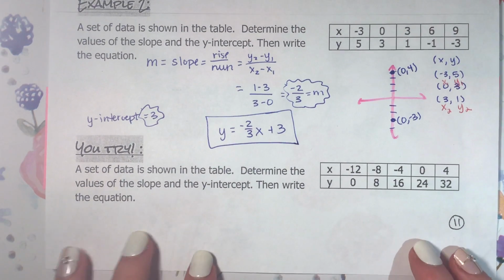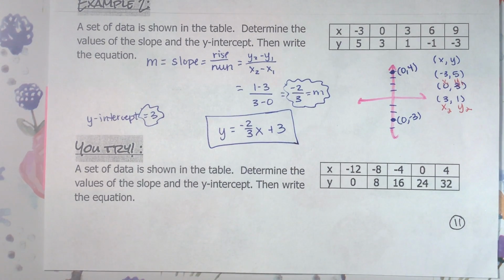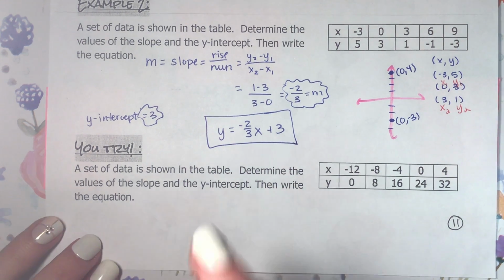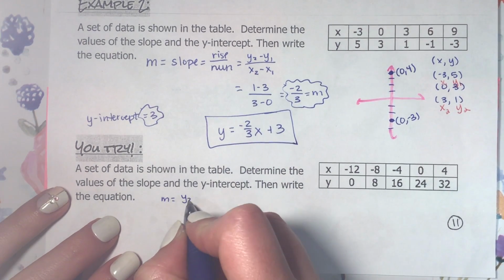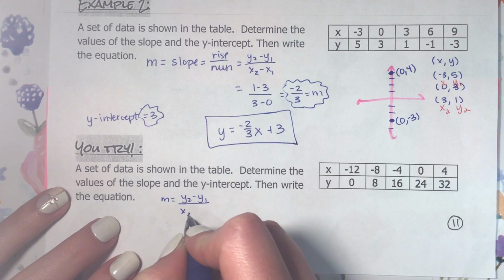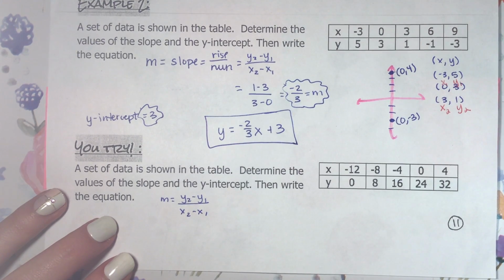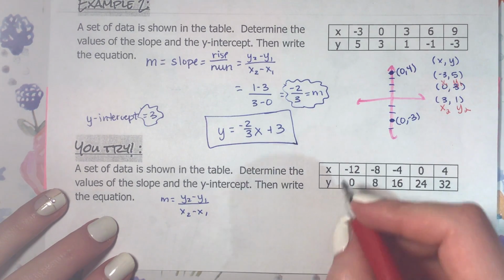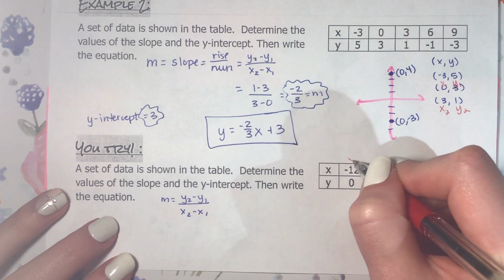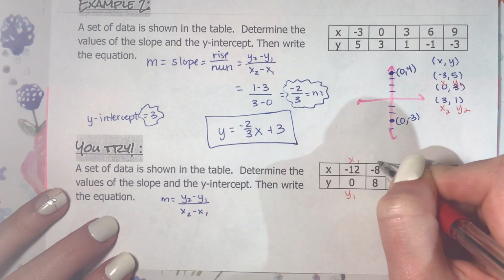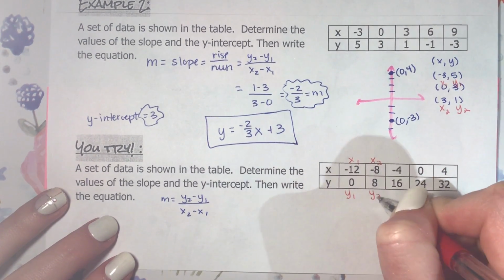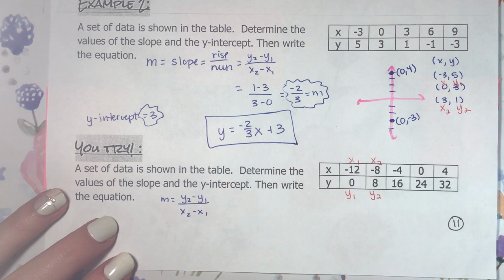Let's do that again. So it says a set of data is shown in the table. Determine the values of the slope and the y-intercept, then write the equation. So let's do the slope first. M is equal to y sub 2 minus y sub 1 over x sub 2 minus x sub 1. Just choose two coordinates. It really doesn't matter. I'm going to choose the first two. So I'm going to say this is x1, y1. This is x2, y2.